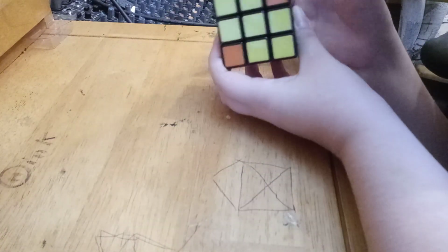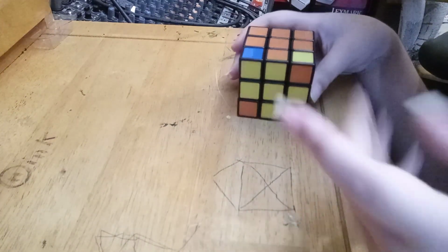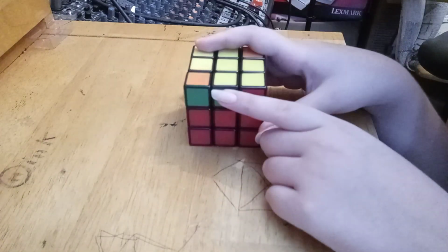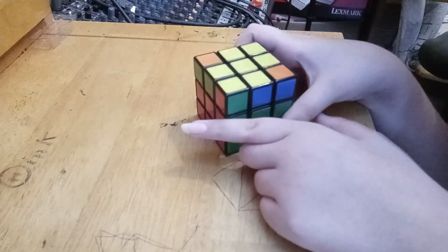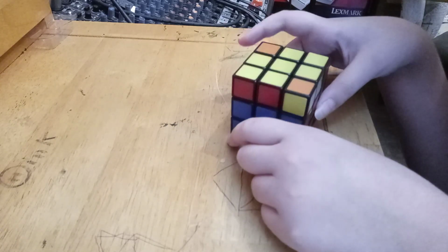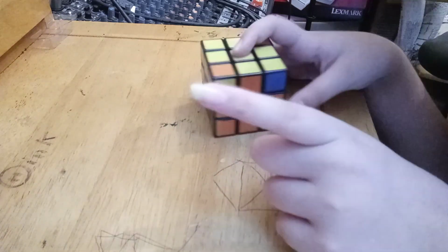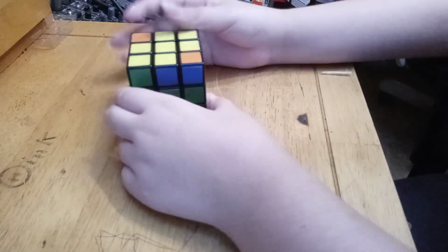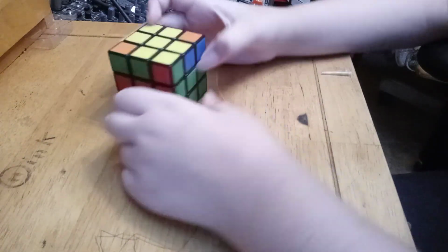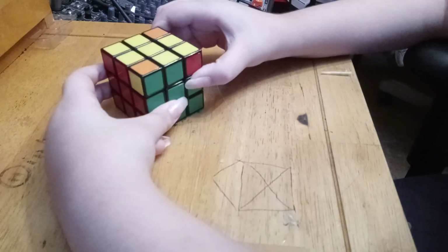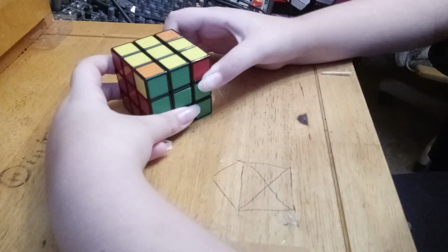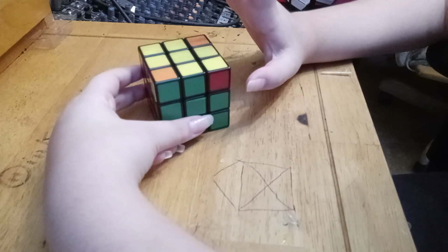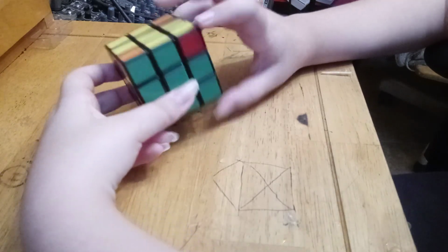But if you already got a cross, then you can skip that step, in this case, mine. So then we go on to the next step, which is getting the edges. Now, it's good to have at least one edge good, but we gotta get all the edges good. So what we're gonna do is match an edge like this, and do a slightly changed algorithm.